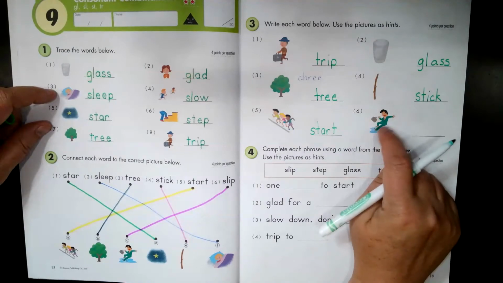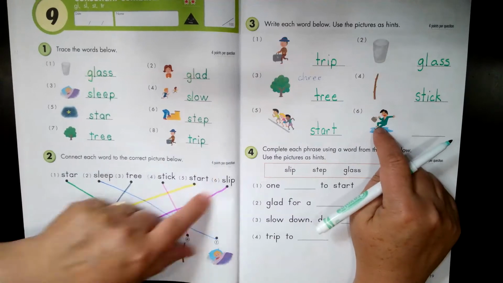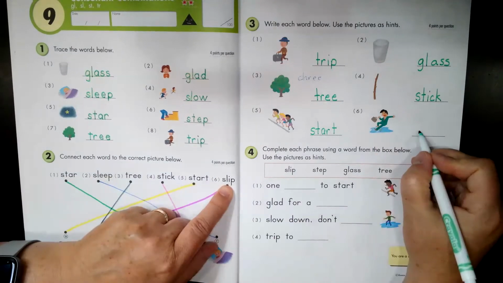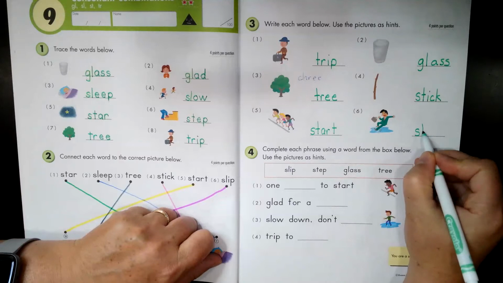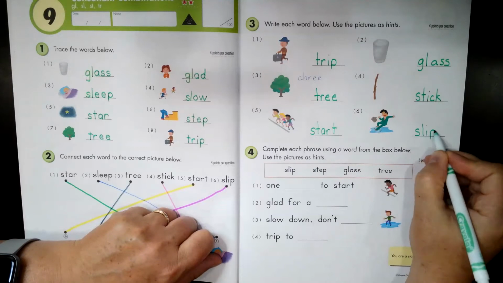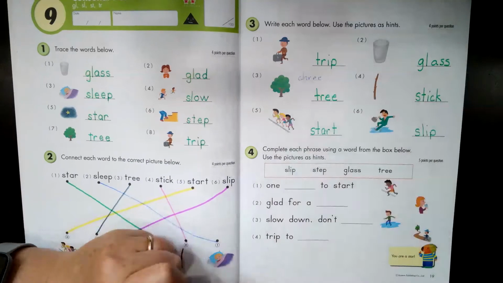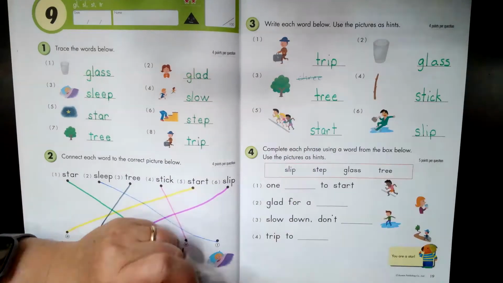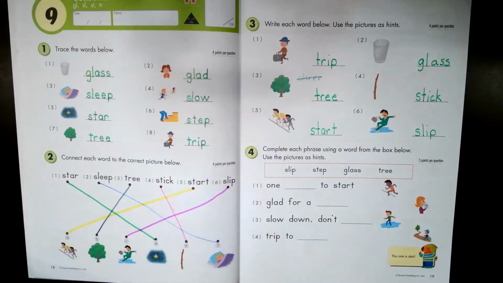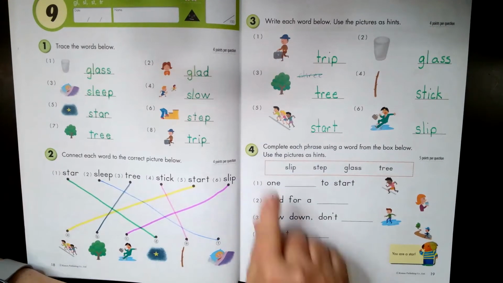Here's the businessman. He slipped on the ice. Slip. Let's look at the word. Make sure we spell it right. Slip. If your work looks like this, then you're doing great and you're ready to move on to number 4.